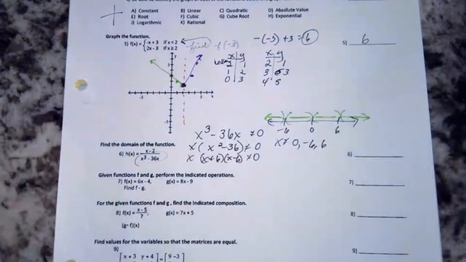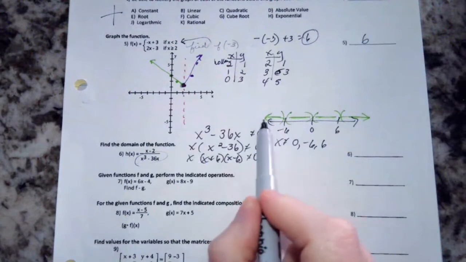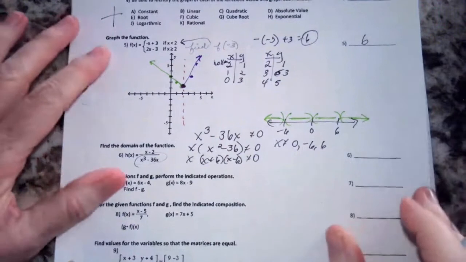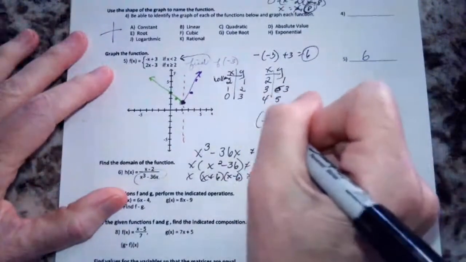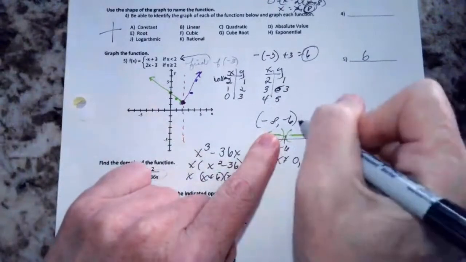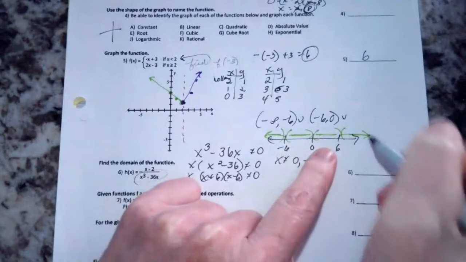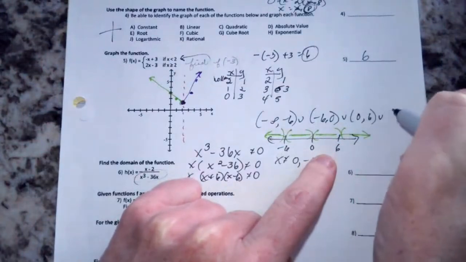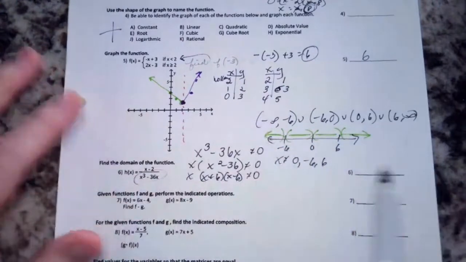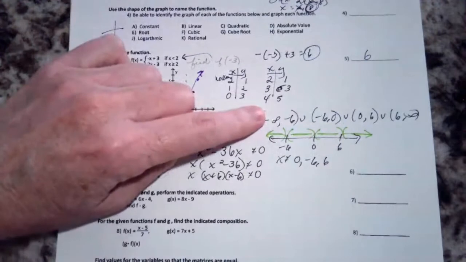Don't include negative 6. So let's look at how many segments you've got. You've got this to the left, these two in the middle, and this one on the right. So you've got to describe 4 different areas. So negative infinity going up to negative 6, that takes care of that one. Union with this guy, negative 6 to 0. Union with 0 to 6. Union with 6 on out to infinity. So that's 4 segments because you've got 4 intervals in there. And that's what the answer is.